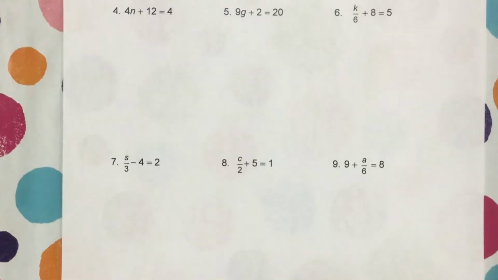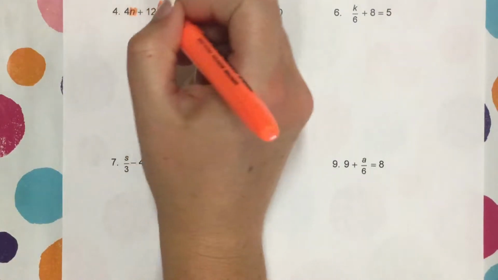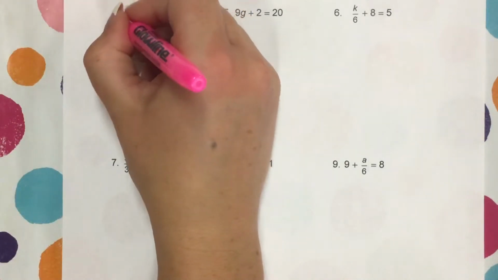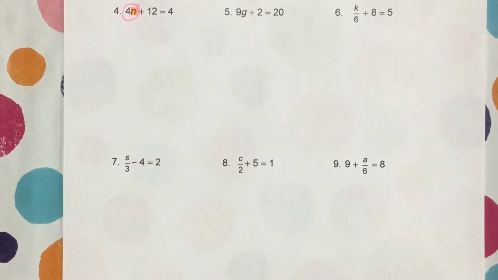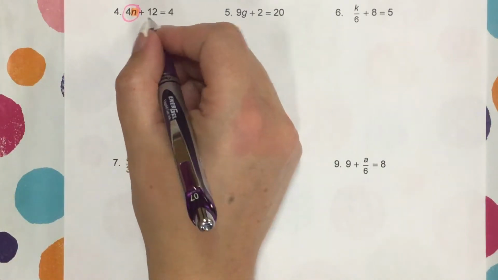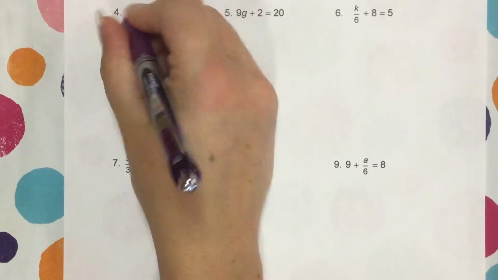All right, we are back. Let's go ahead and get started on this first one. We have 4n plus 12 equals 4. So I'm trying to get n by itself. Okay, remember I'm leaving this 4n bit until the end. So I have to get rid of this positive 12. So I'm going to do the inverse operation of positive 12, which would be negative 12. I'm going to subtract 12 from both sides.